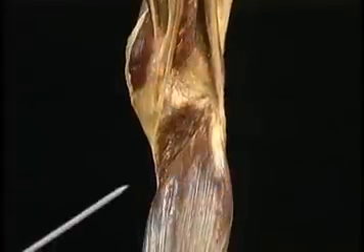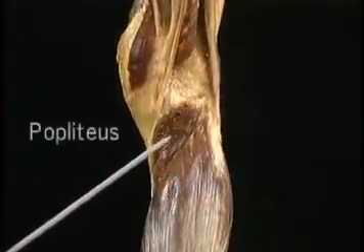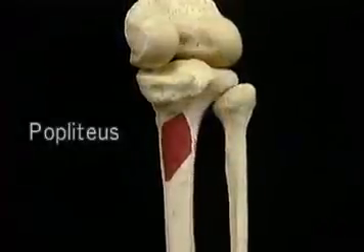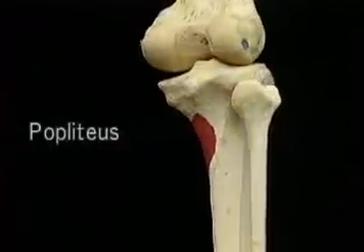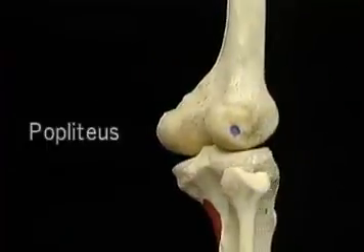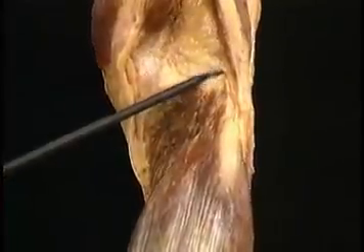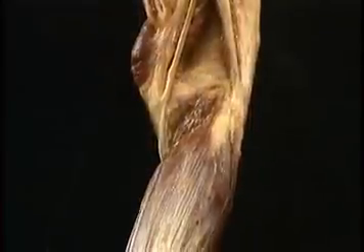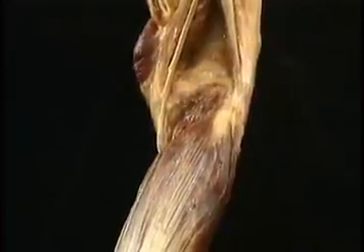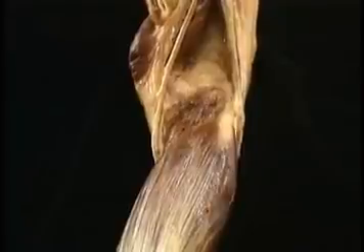Now we'll complete our picture of the muscles around the knee by looking at three muscles at the back that we haven't met yet: popliteus, gastrocnemius, and plantaris. Here's the popliteus muscle. It arises from this area on the back of the tibia and inserts up here on the lateral epicondyle of the femur. The tendon of popliteus passes through the capsule of the knee joint to reach its insertion. Popliteus is a minor flexor of the knee, and it can also produce medial rotation of the tibia.